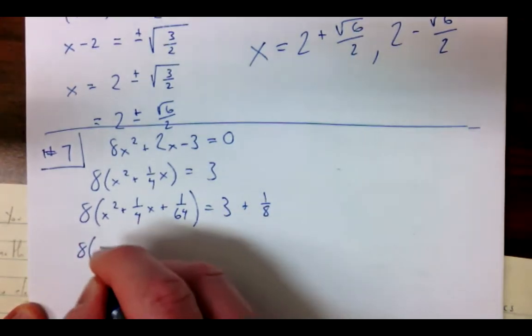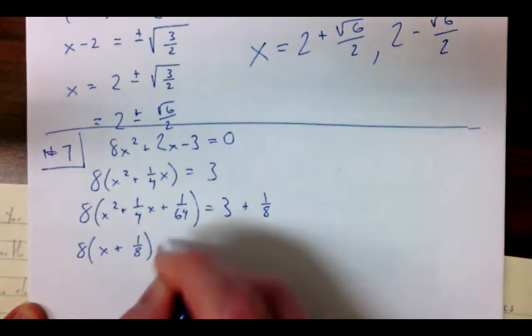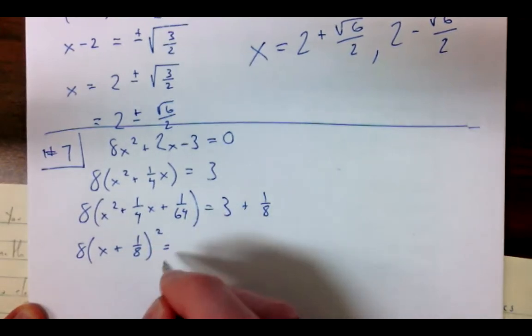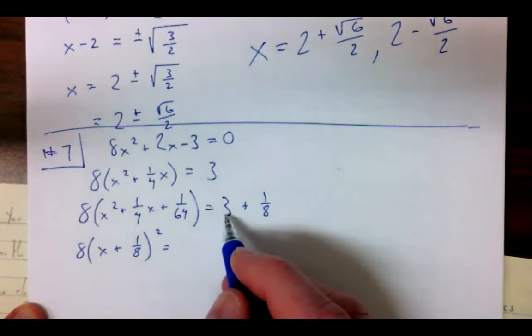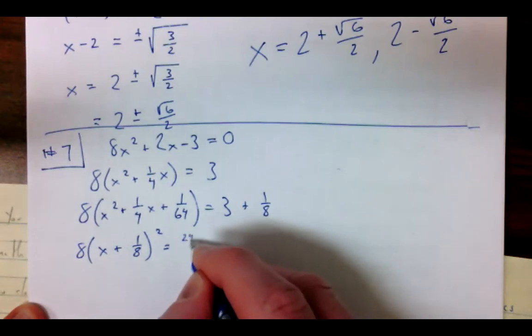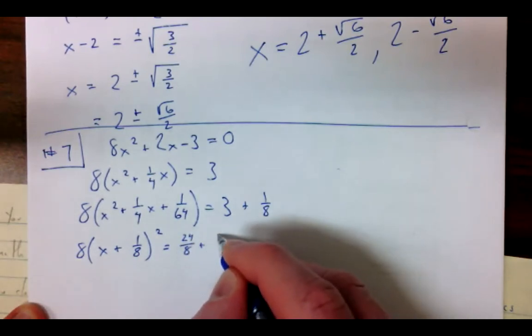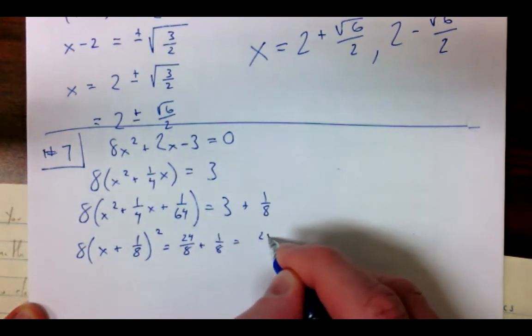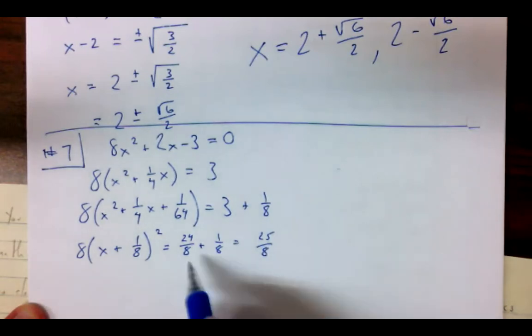So now it's 8 times (x plus 1/8) squared equals, if I put this over 8, 3 times 8 is 24, so it's 24/8 plus 1/8 equals 25/8. So this is kind of our mid step. We don't really need that anymore.